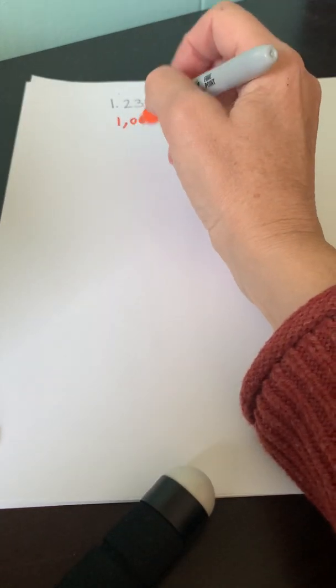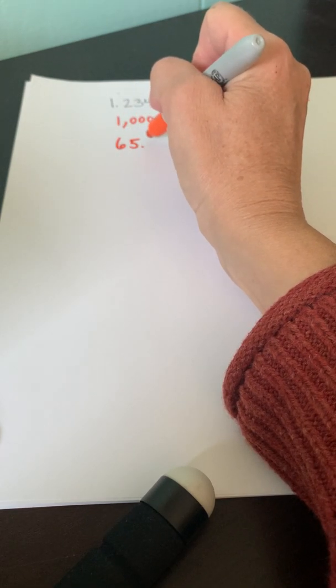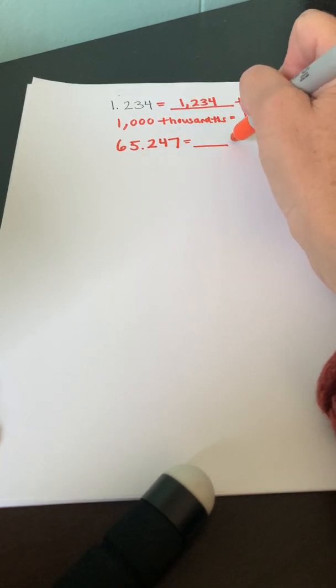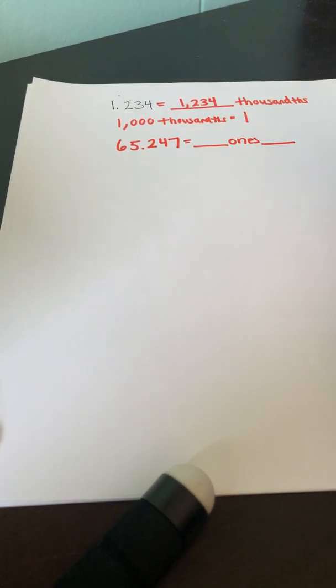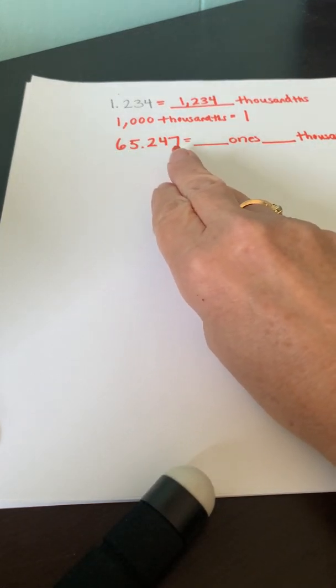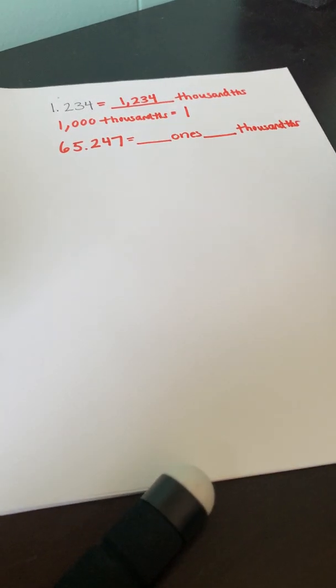Write the number 65 and 247 thousandths on your board. This time, I want you to take out the ones and then represent the rest of the number in thousandths. What is this number, 65 and 247 thousandths, if we wrote it in unit form of only ones and thousandths? Go ahead and write that on your paper. Press play when you're ready to check your answer.